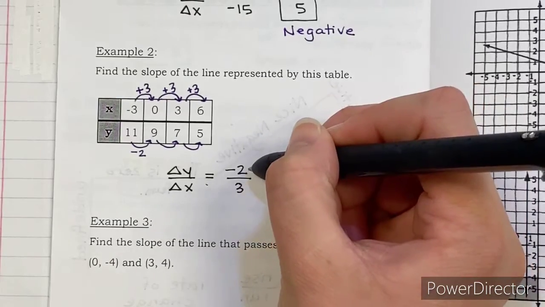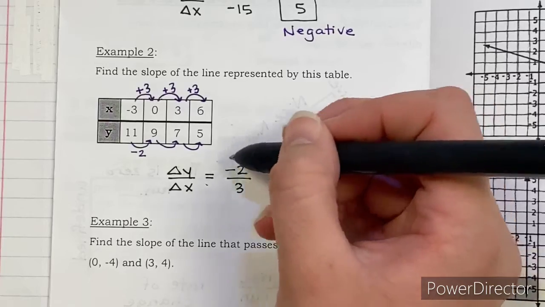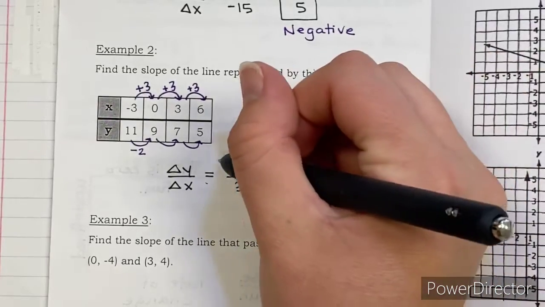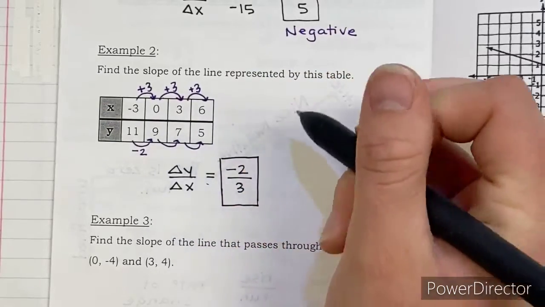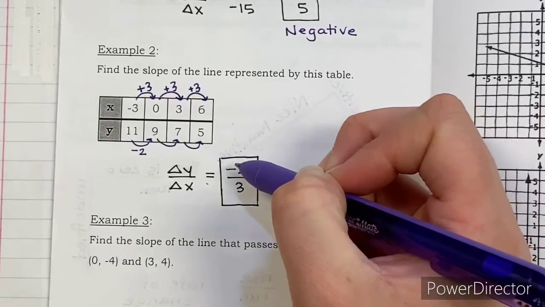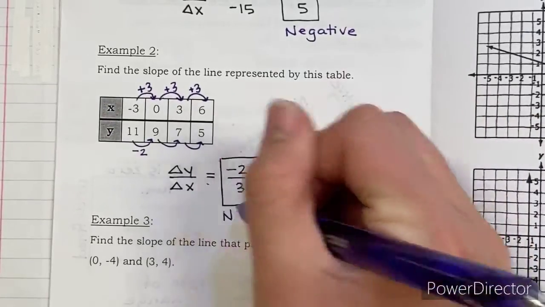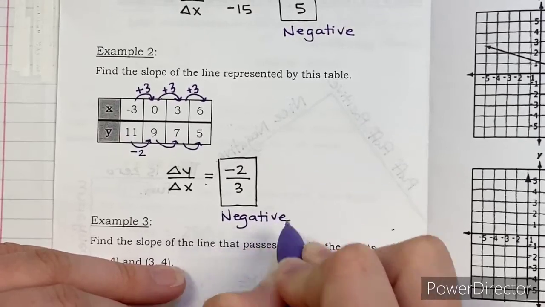When we look at -2 over 3, 2/3 doesn't simplify, so we're actually done with this one. Remember, do not change it to a decimal, leave it as the fraction. And this type of slope is also negative because it has the negative symbol.